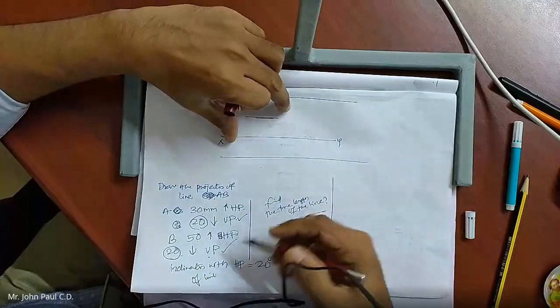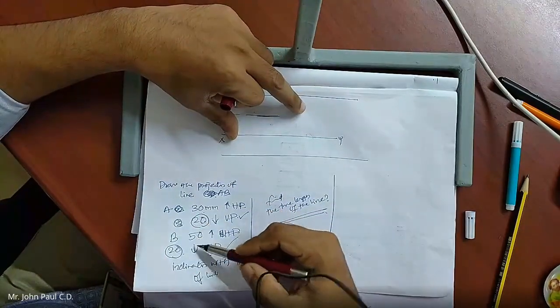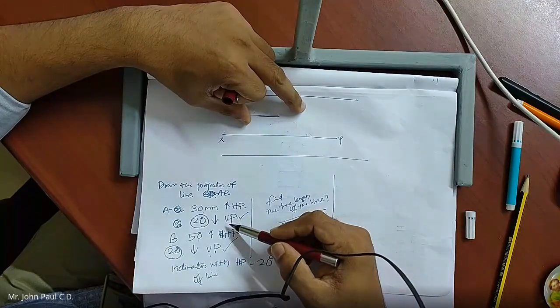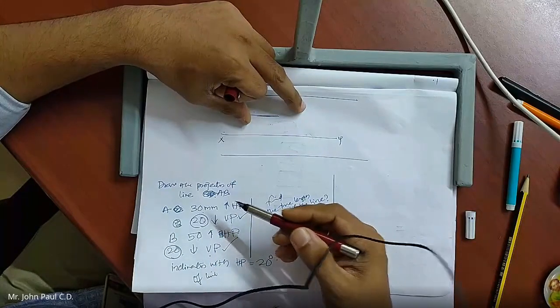In this case, you know the exact front view and top view of A and B, that is how far each is from HP and VP, so you can start from A or B.